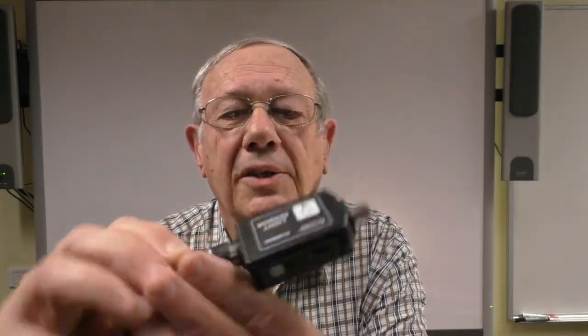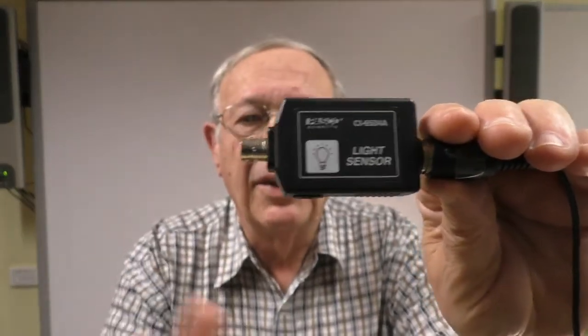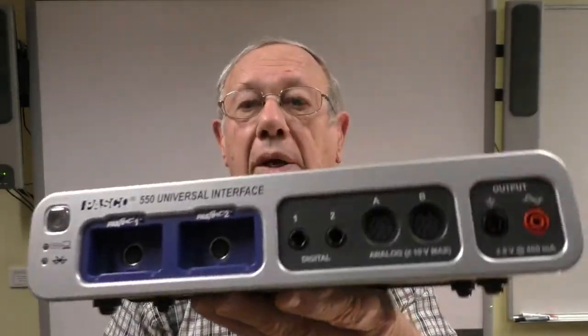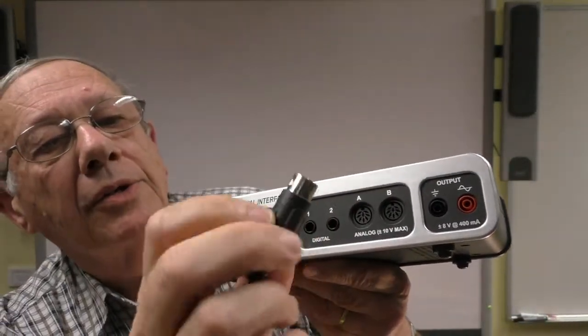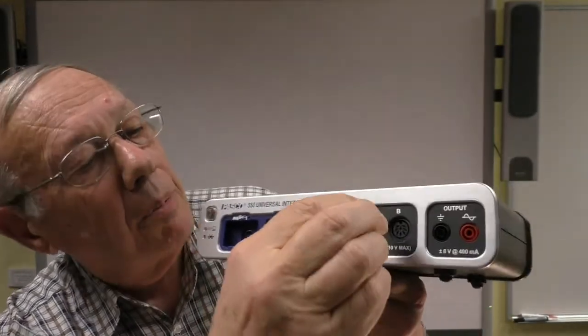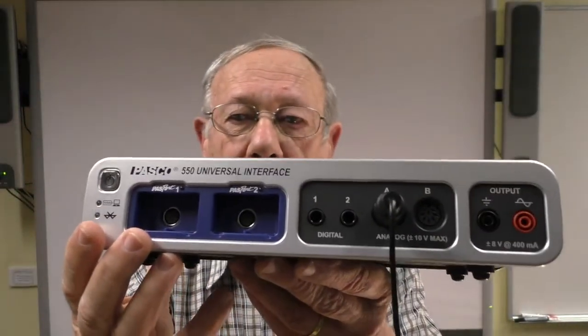This is the light sensor, and the light comes in there. Our light sensor is connected to the data logger. So here is the interface of the data logger, and we connect this into the port here. Now, I'm looking at this groove that it's at the top here. So I'll put that at the top, and that will enable me to push that in like that.